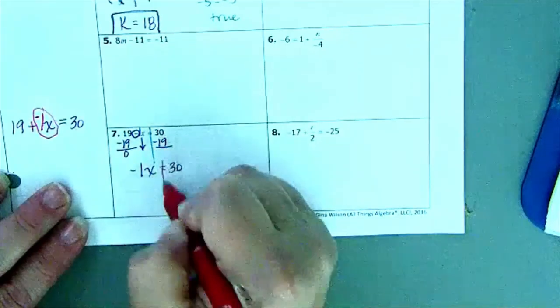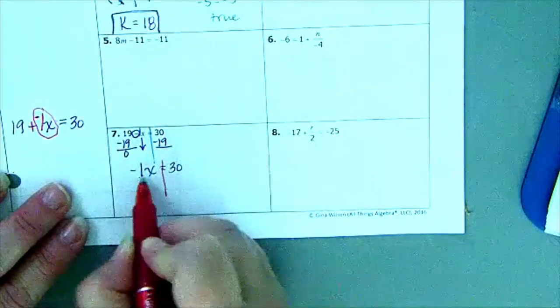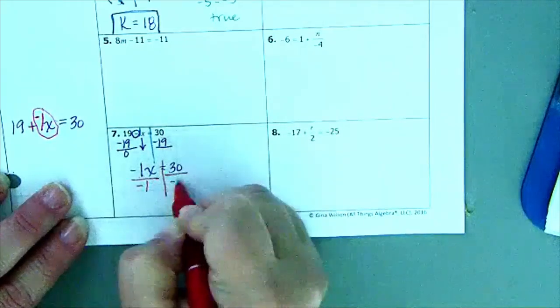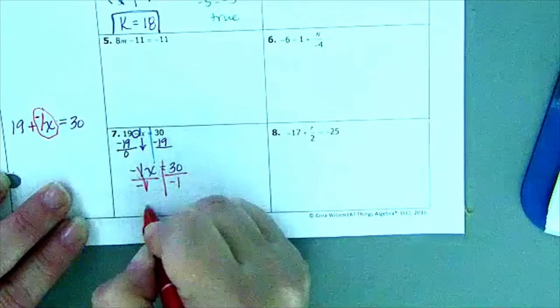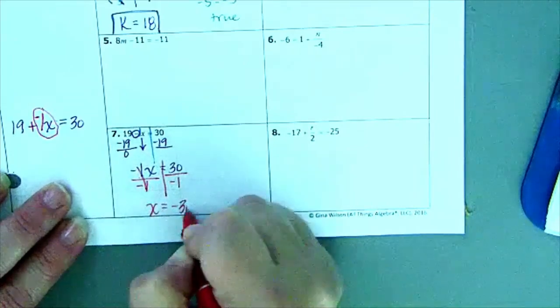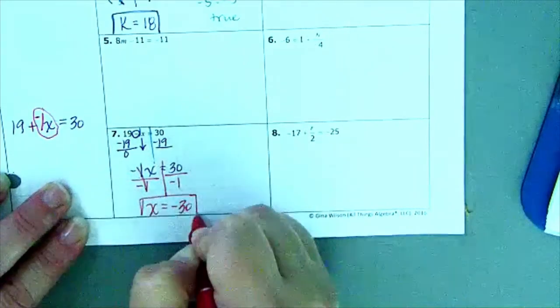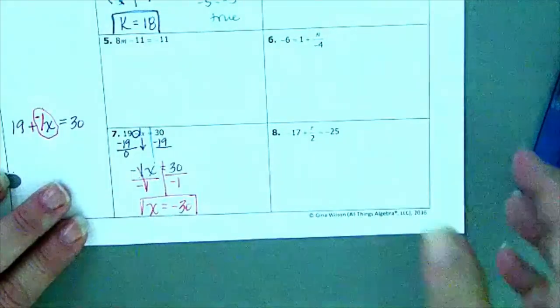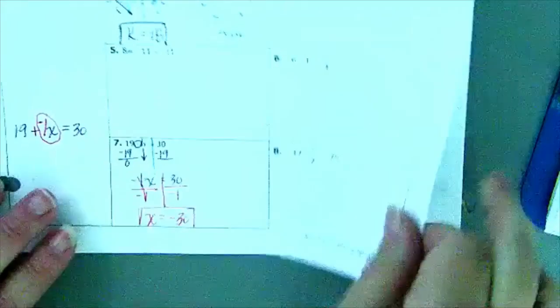All right, now we are dealing with, okay, I have -1 times x. How do I undo that multiplication? I divide by -1 to both sides, and I have x equals -30. And moving right along, I'm going to let you do the check. We've kind of gone over it. And we're going to move on so the video is not too long.